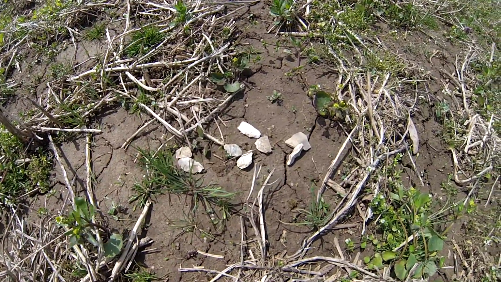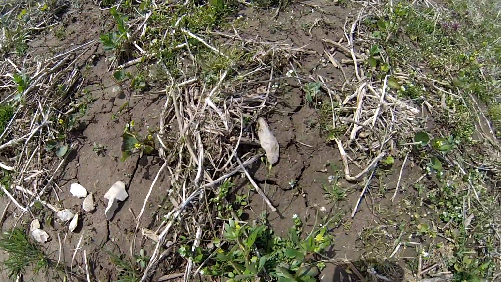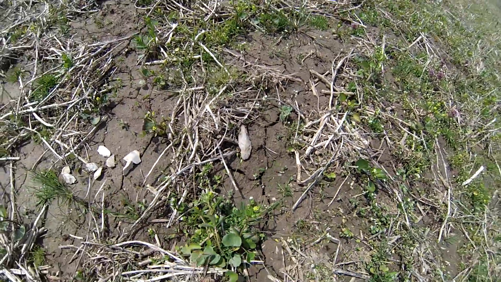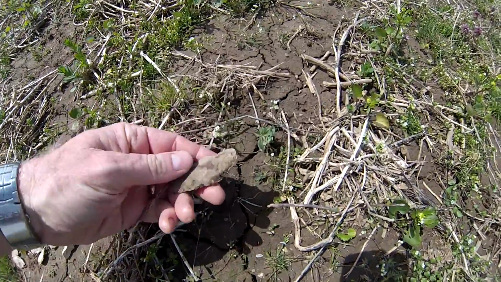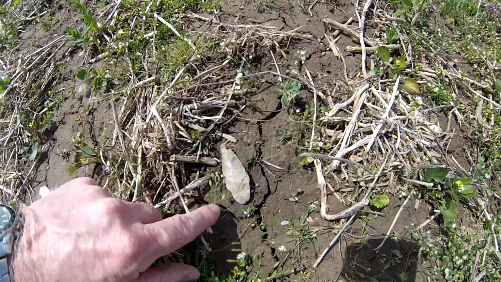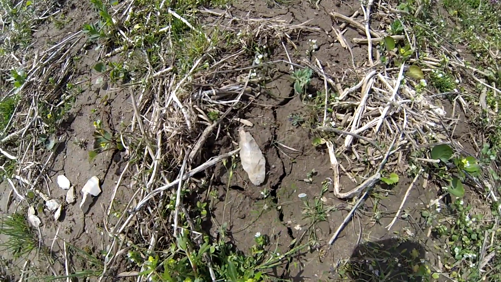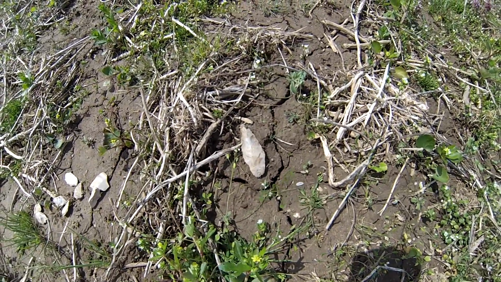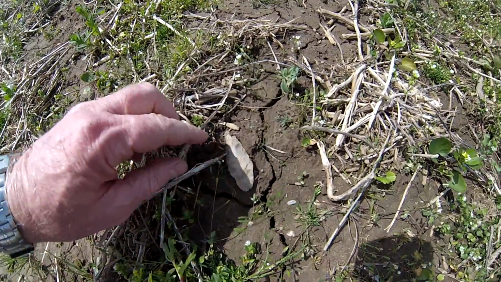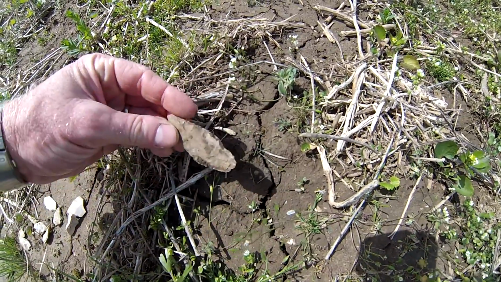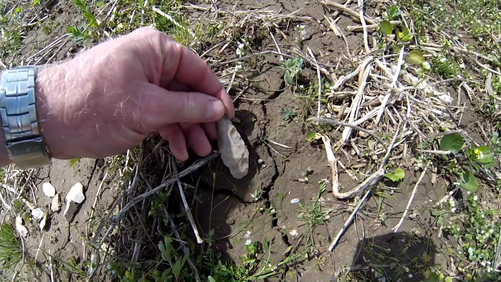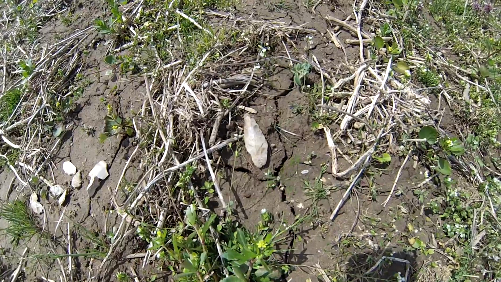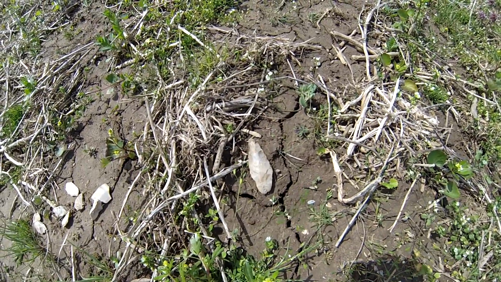And I just walked upon an artifact. So that's a very crude projectile point. Very, very crude. It looks to be probably, I'd say, early to middle Woodland. The base looks very much like an Adena point that you'd find around the mounds in Anderson. So it's kind of an interesting point.